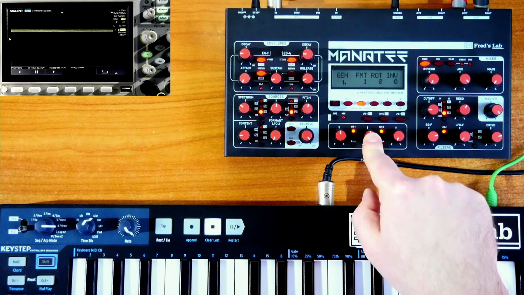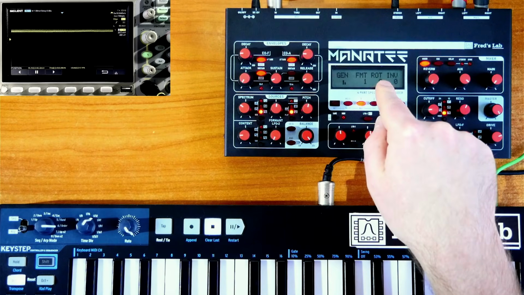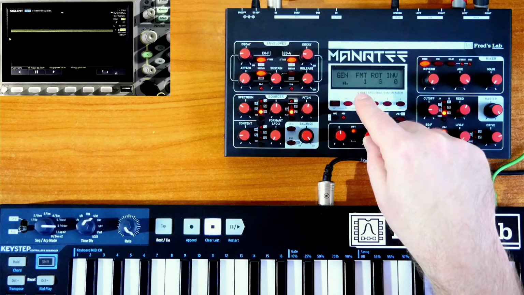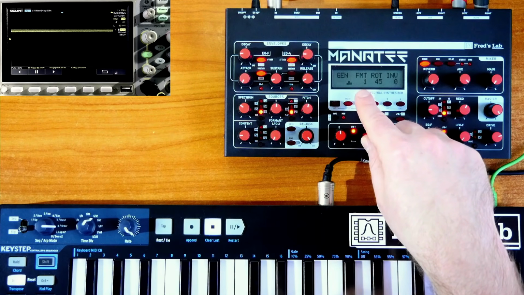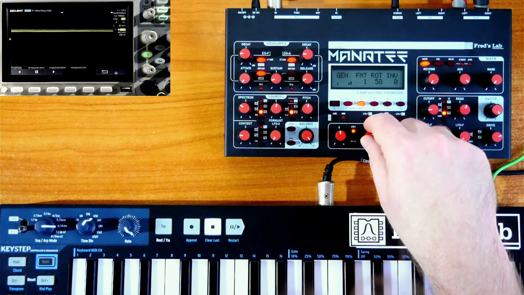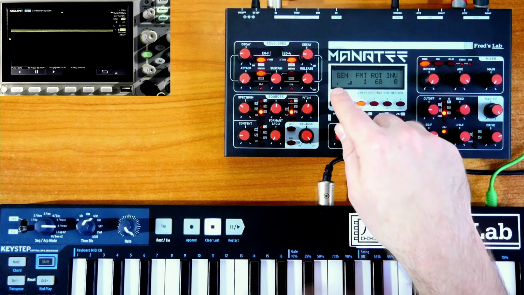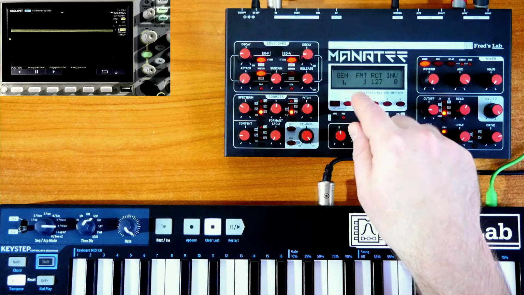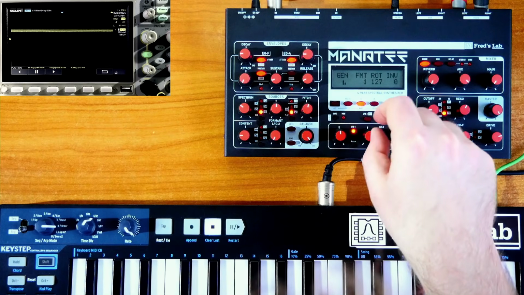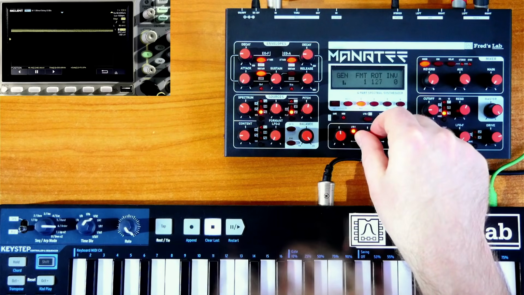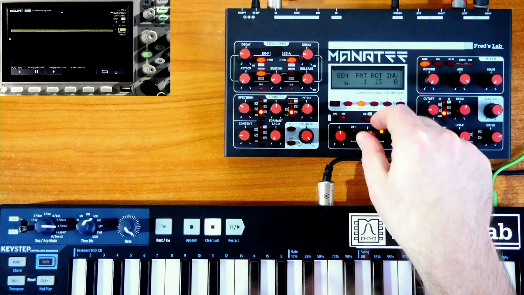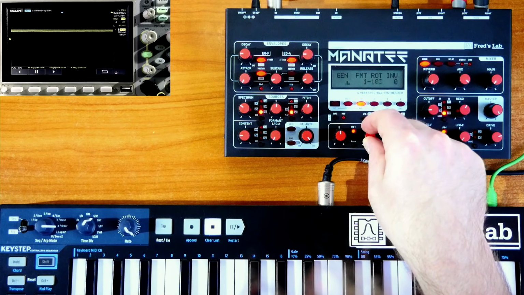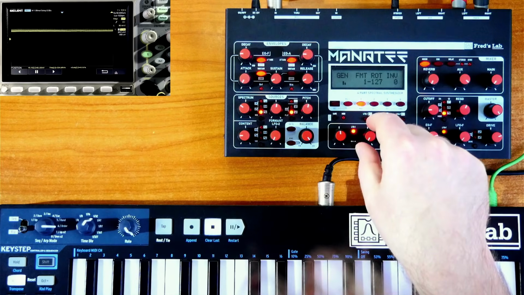So when I turn my macro pot that controls rotation to the right, what you can see is our harmonics are going to the right of the spectrum, and when they come to the end of it, they bounce back to the beginning. And now I've done a full rotation. If I turn my pot to the left, our harmonics are also going to the left and then come back to the beginning after a full rotation.